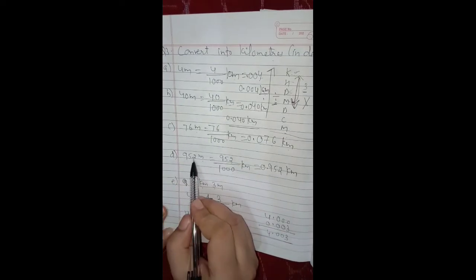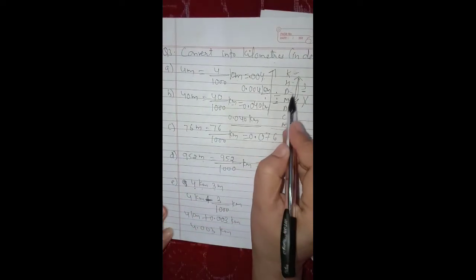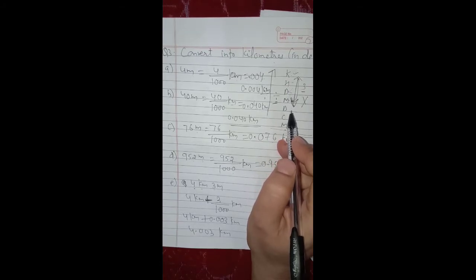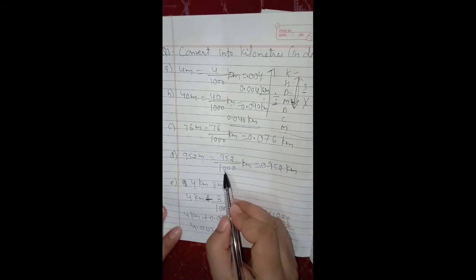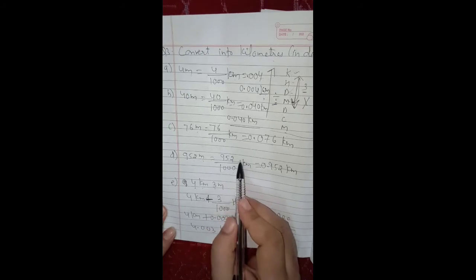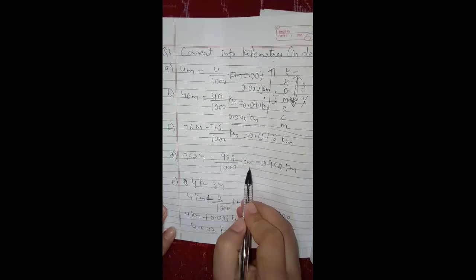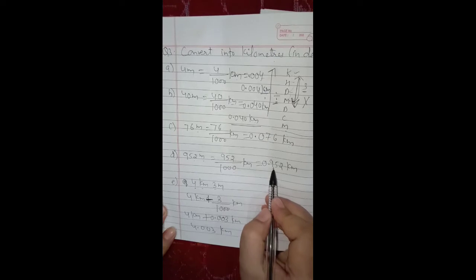Now next, 952 meter. Again, from meter to kilometer we have to go 3 steps above. So there will be 3 zeros in the denominator along with 1. Numerator will be the given number and the unit will get changed. Now write the numerator.